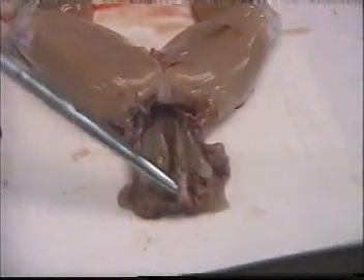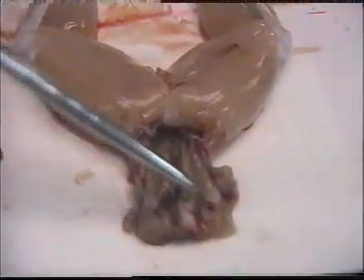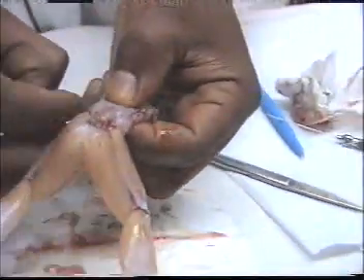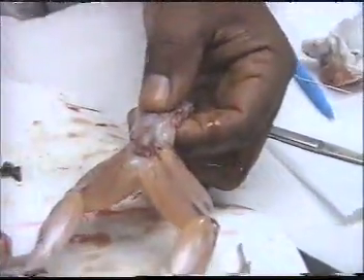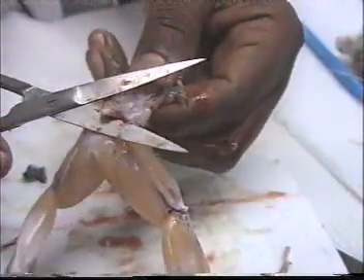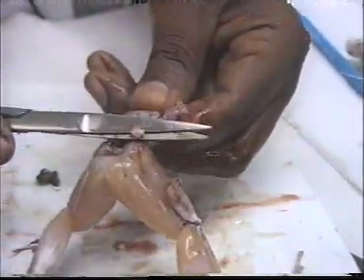This is the terminal part of the vertebral column. Then we cut the urostyle bone. This is the urostyle. We start cutting this bone.